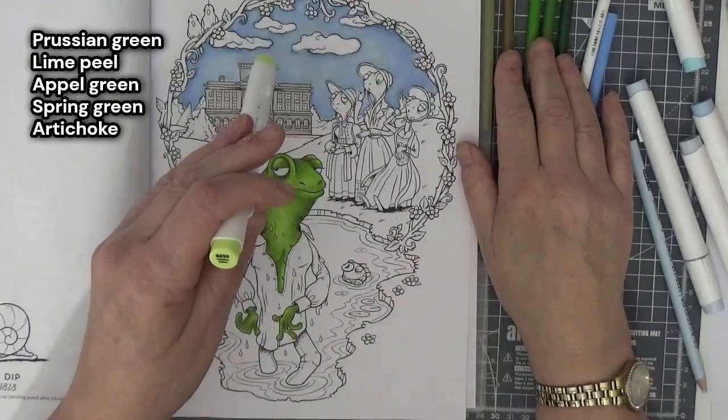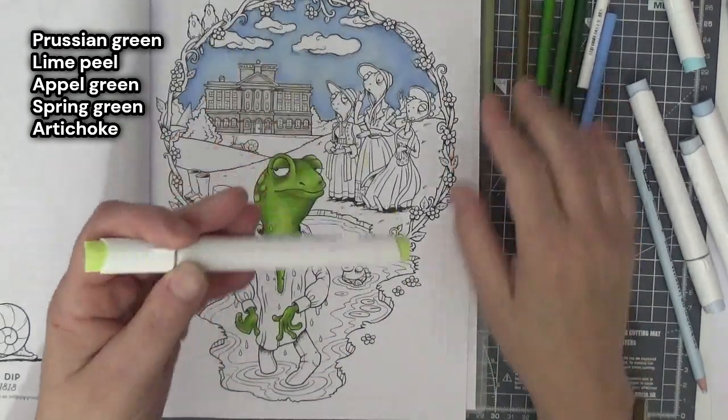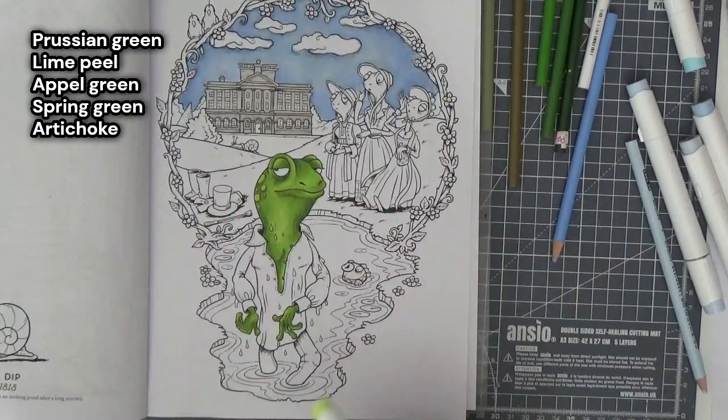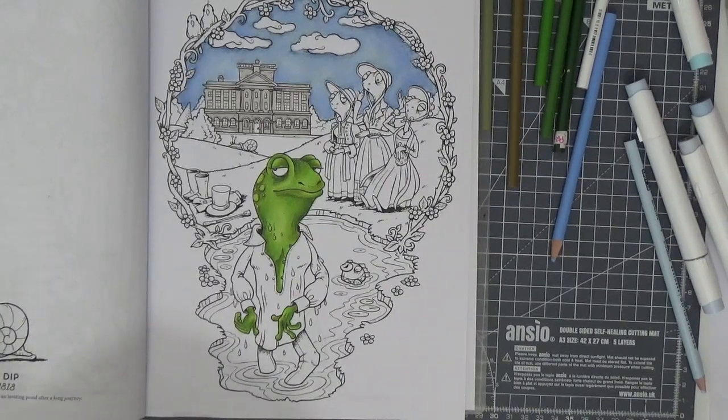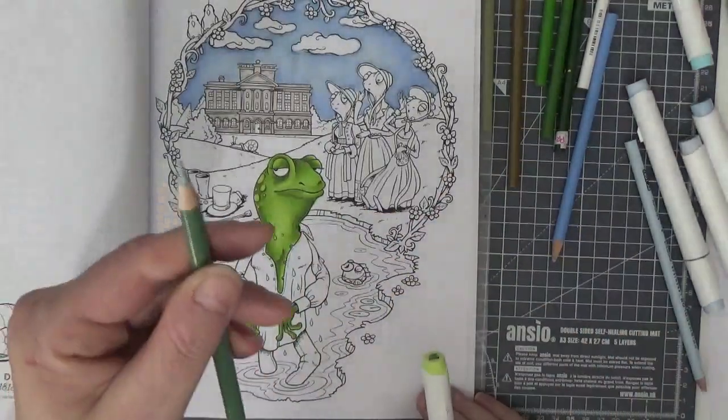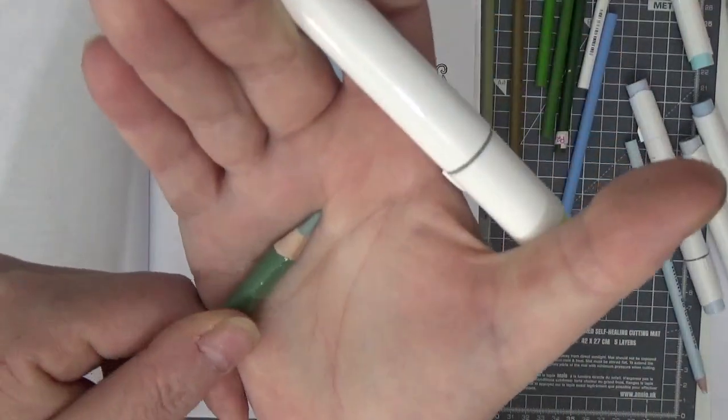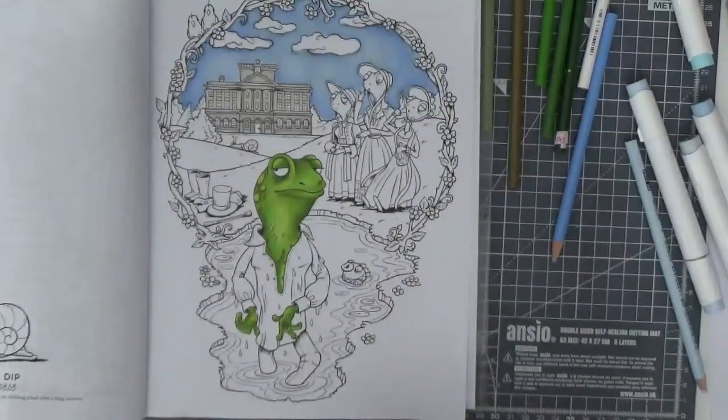What was that bright green? It was supposed to be celadon green. Doesn't look like the... Where's the celadon in the Prisma set? I know everything's different, but I'm just trying to find it. Is that it? Yes. Celadon green in the Prisma set. A little bit different.